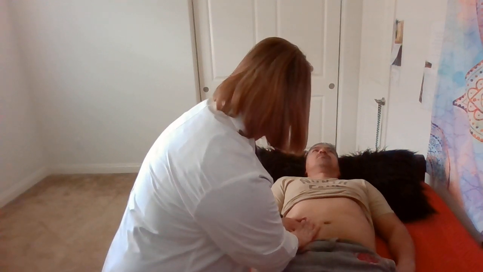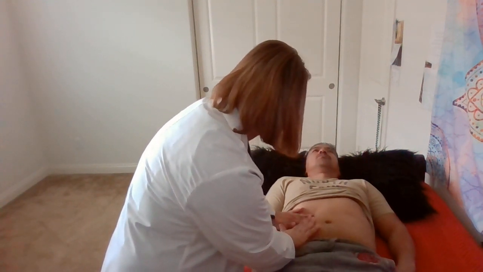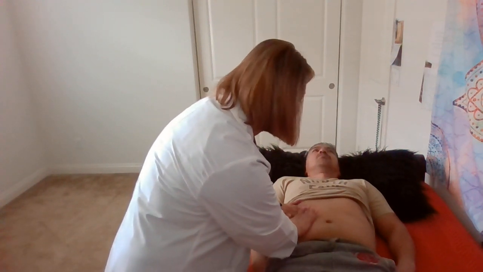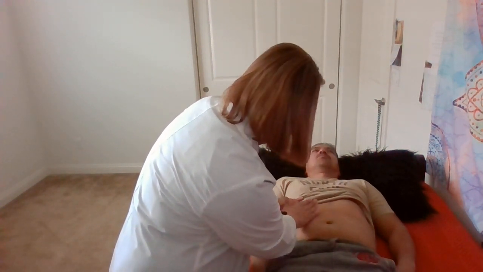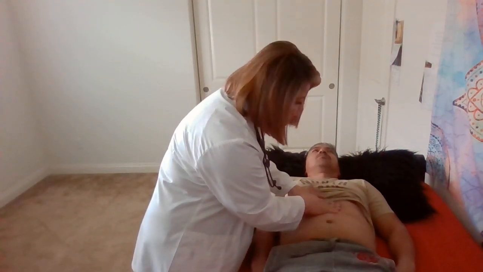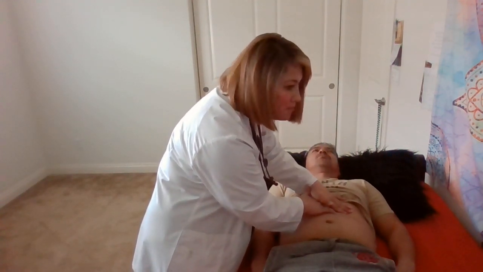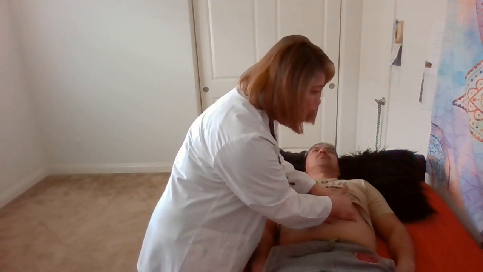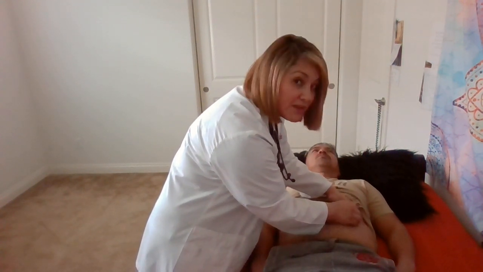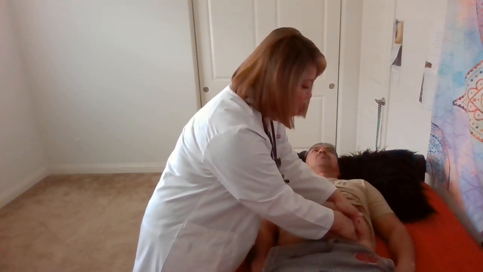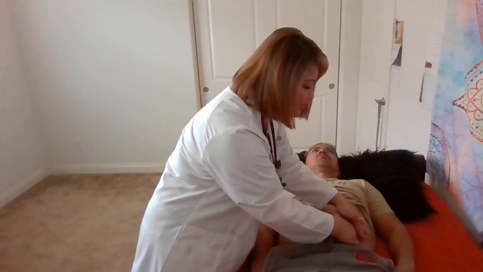And as we're doing this, we're looking at the patient because we want to make sure he's not experiencing any pain. And we're just doing a light palpation, feeling for any masses. And we're walking our fingers, making sure that we don't miss any portion. We're moving up into the left upper quadrant, that way we don't miss any masses. And we're moving down into the left lower quadrant.